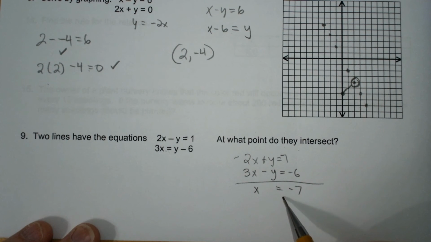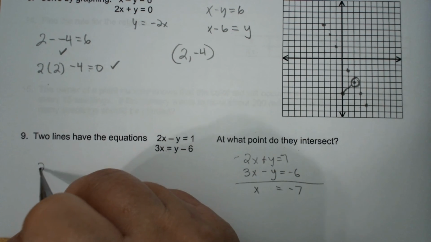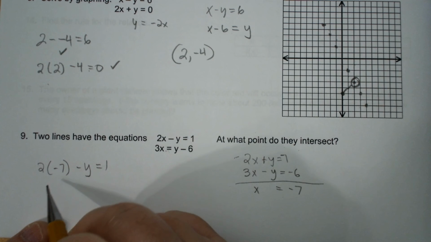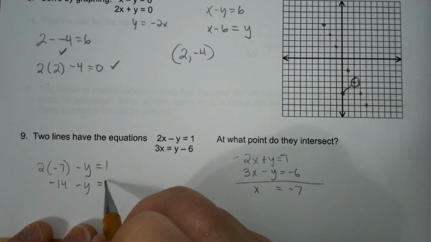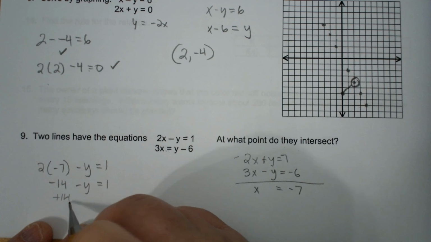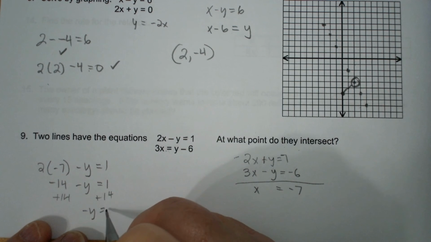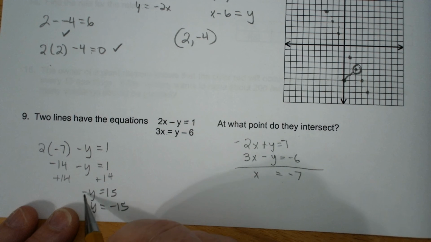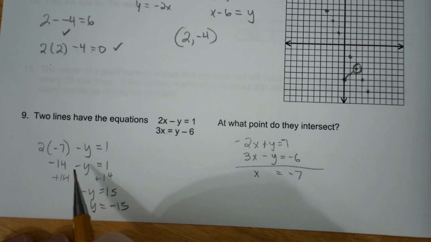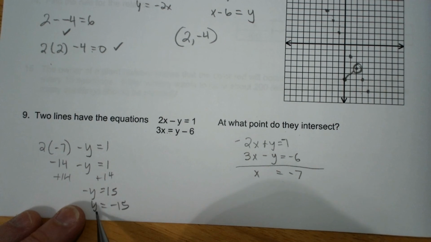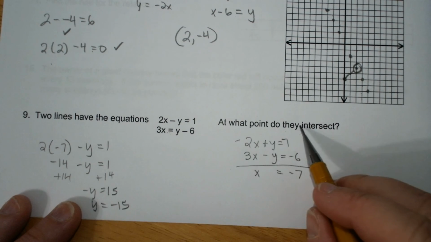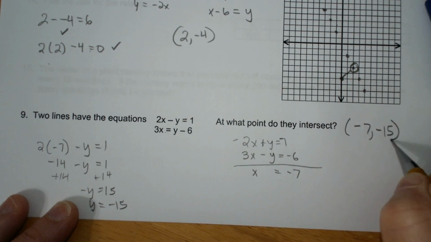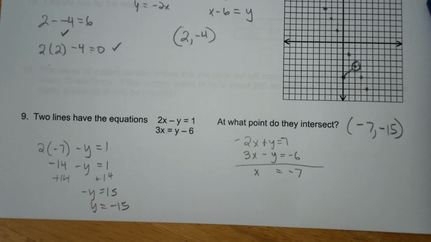I then plug into either one. I'm going to plug into here. 2 times negative 7 minus y equals 1. Negative 14 minus y equals 1. Add 14, add 14. Negative y equals 15. So y equals negative 15, because I do what I call bready little brother. I change all the signs. What I'm actually doing is multiplying everybody by negative 1. So at what point do they intersect? Negative 7, negative 15. And that is page 2 of your review.